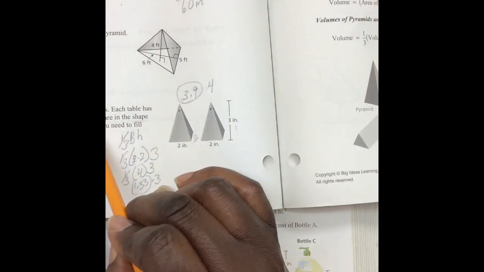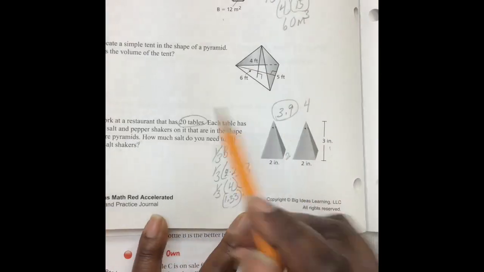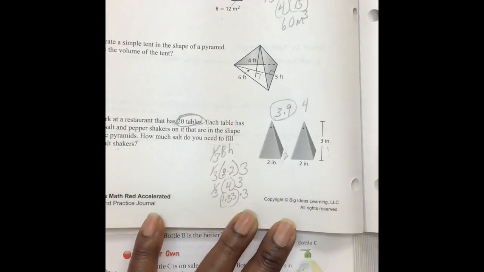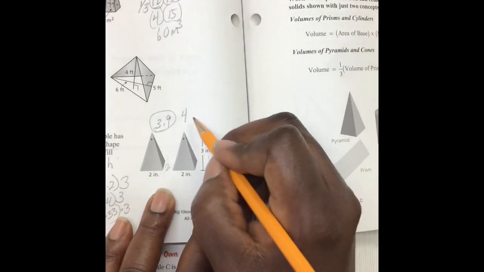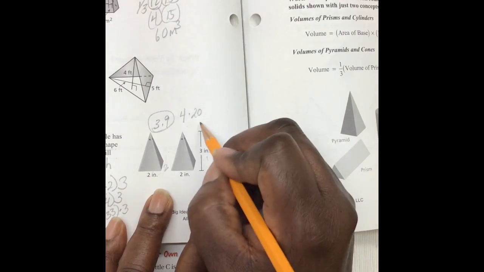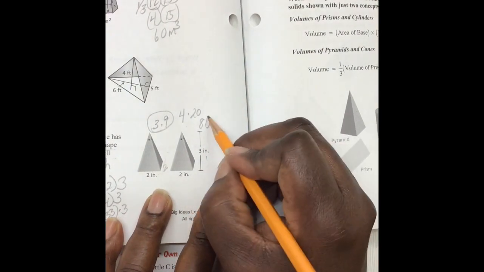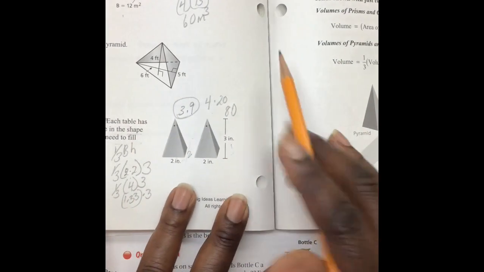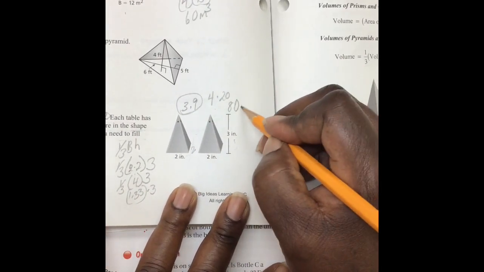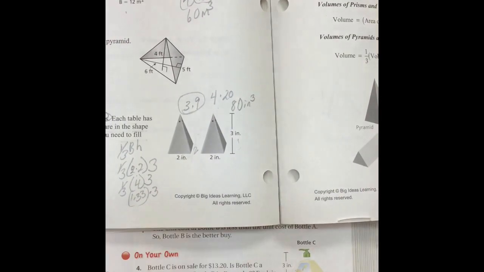But it says we have 20 tables. So then we take this 4 times 20, and we have 80. So how much salt do we need? We need 80 inches cubed of salt, okay? And that is our lesson. Okay, see you shortly.